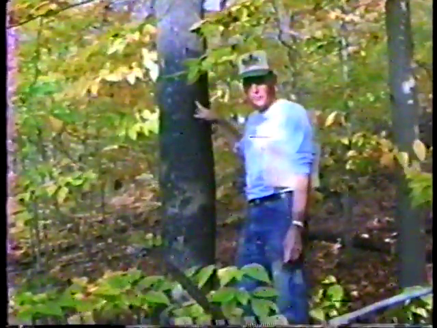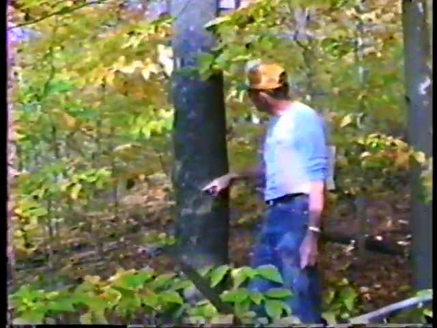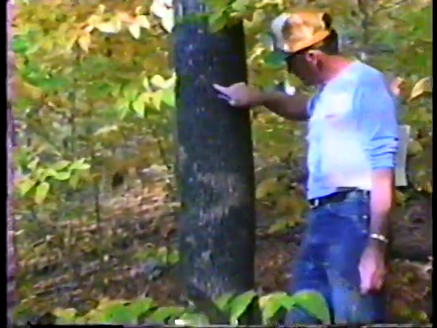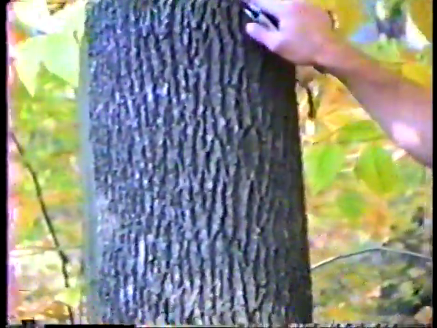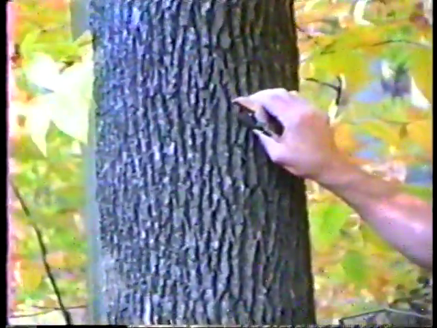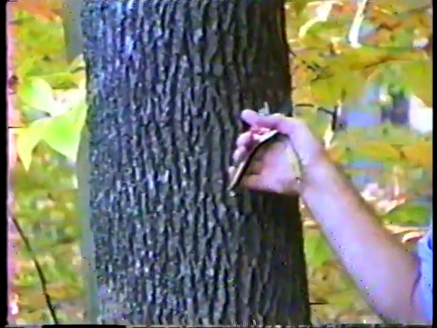This is a prime example of an ash. Most easily identified by the very, very strong vertical lines in the bark with the small fissures in it. If you think back on the video, a few minutes ago we looked at a rock oak.